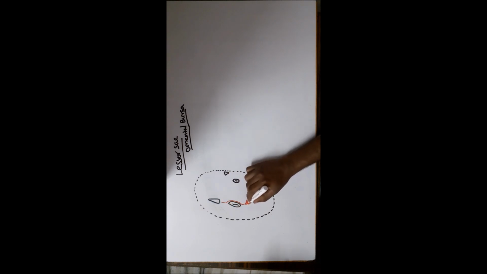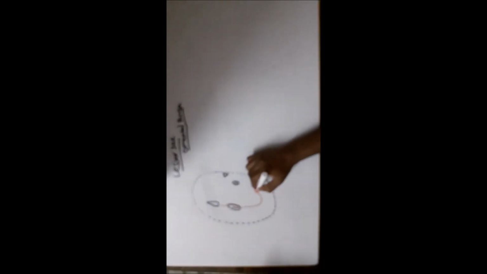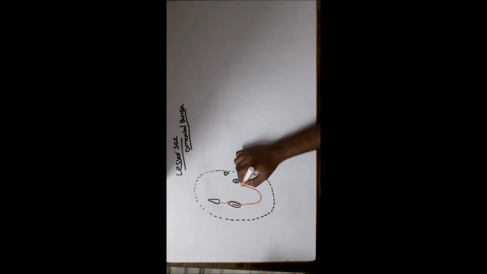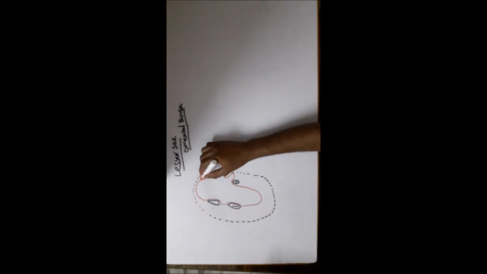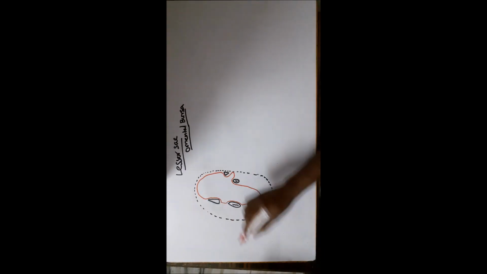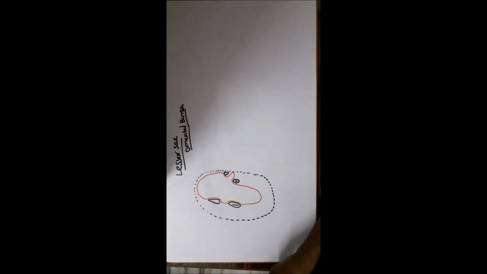So lining this, we'll have your omentum between the lesser curvature and the liver, and the greater curvature and the posterior abdominal wall. So this is the liver, and this is in continuation with the peritoneum covering the diaphragm.